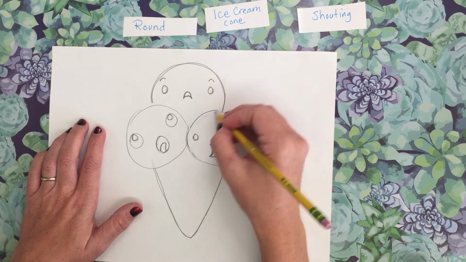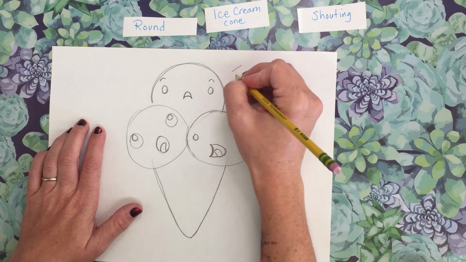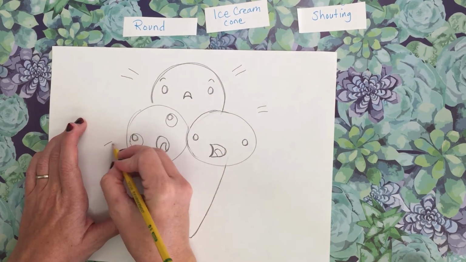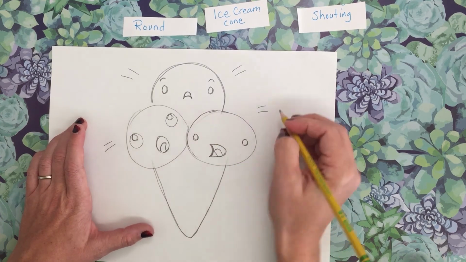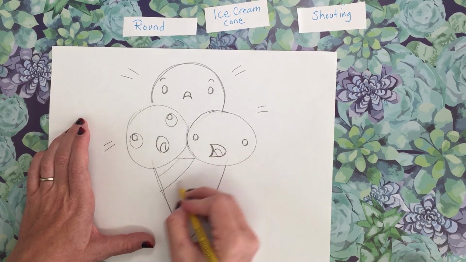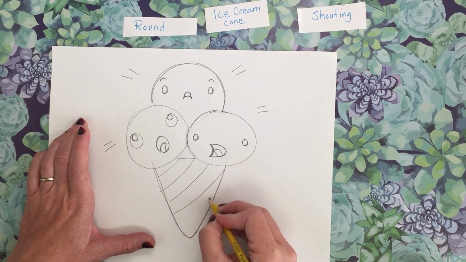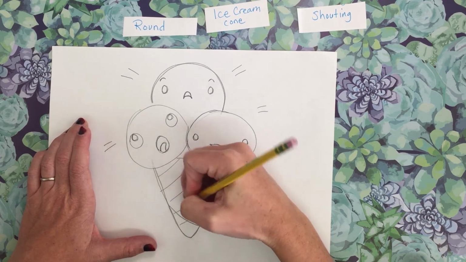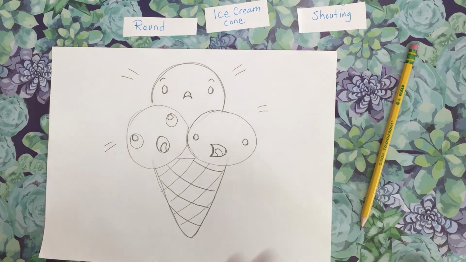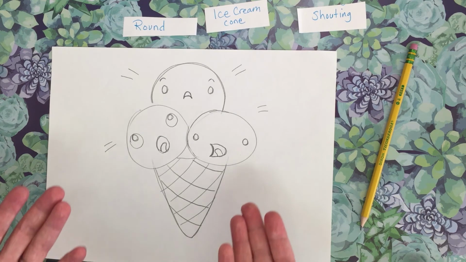And we're going to give them some action lines. So you can almost sense the loudness. And they're saying, I scream, you scream, we all scream for ice cream. So here we have some actual ice cream. Get it? It's screaming. It's ice cream.